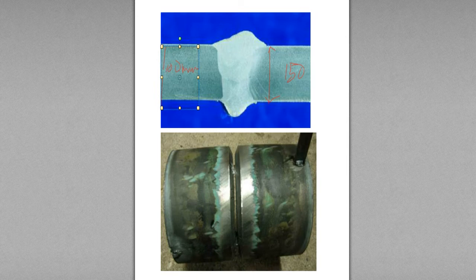Then the acceptance criteria for porosity in different thickness sections is based on 25% of the thinner section.